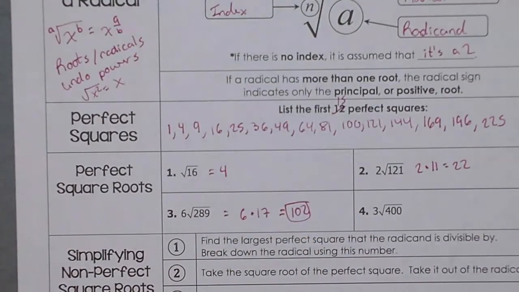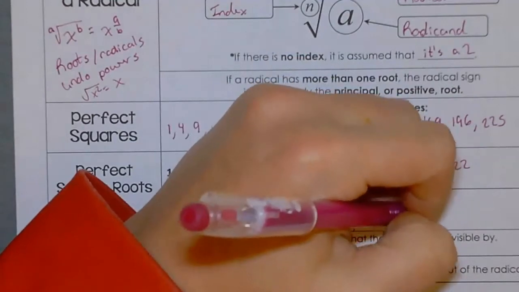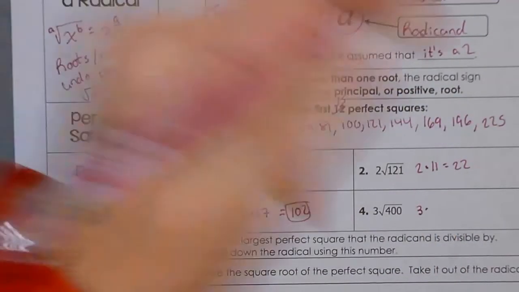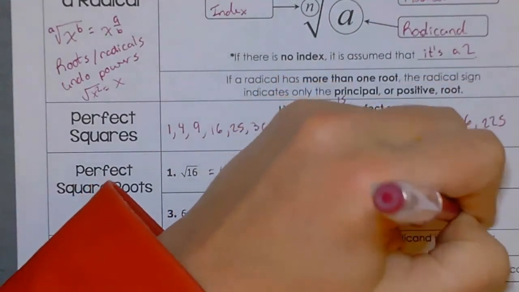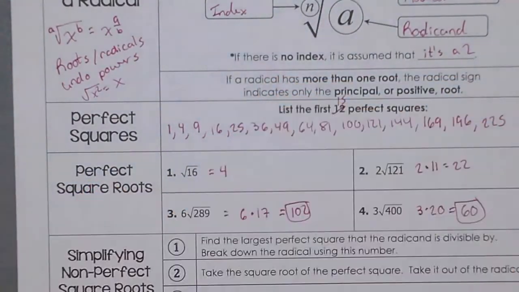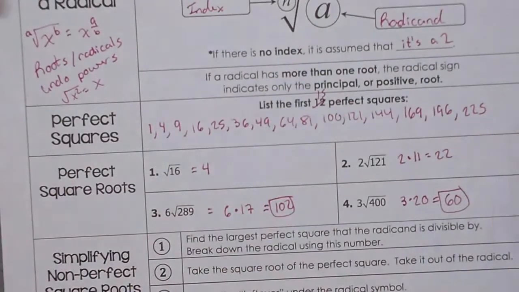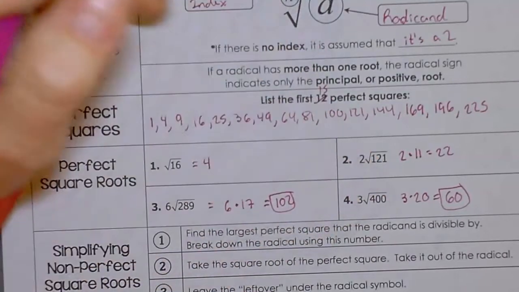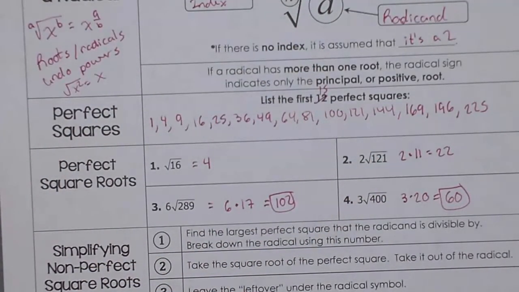And for 4, we didn't go over 400 either, but I hope it's clear that 400 is 20 squared, so you have 3 times 20, which is 60. All right, hopefully those make sense. Hopefully those are pretty easy, because that's really not the point of this lesson. You should already know this stuff. But there is some practice for that as well on Delta Math. If you want to pause and do that now, just practice remembering your perfect squares.